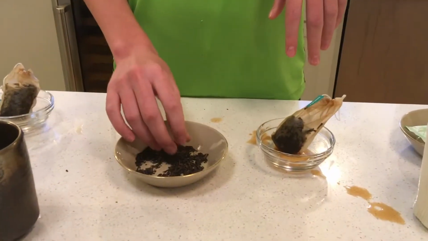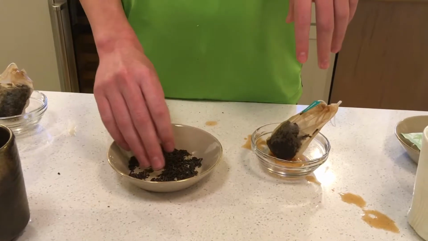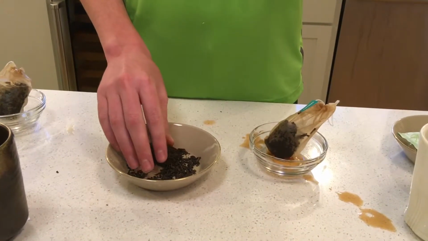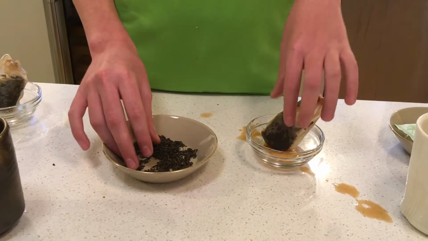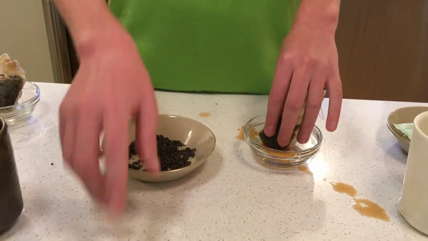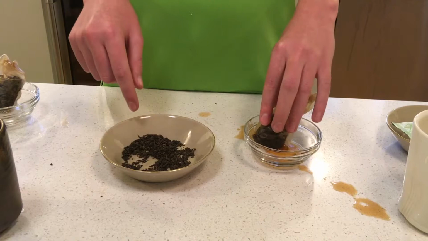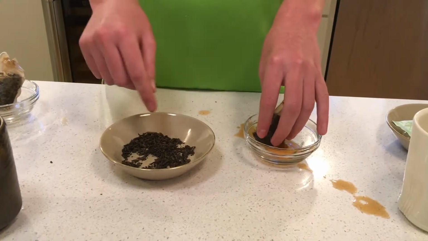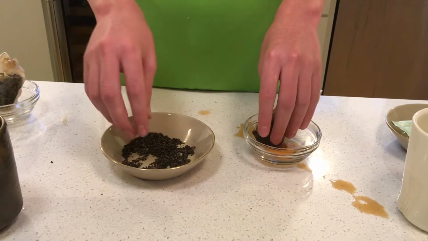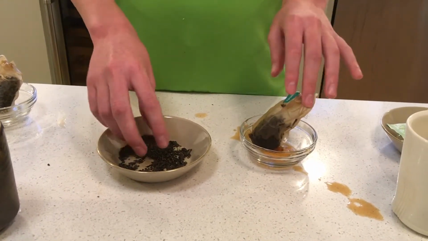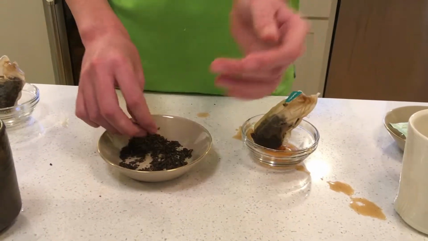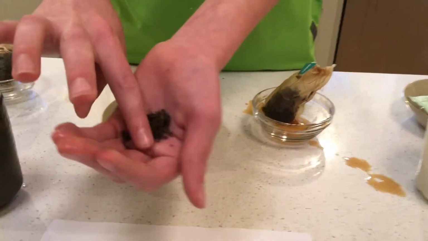Black teas are usually processed in one of two ways: the crush, tear, curl method, CTC for short, or the orthodox method. The CTC method is commonly used for tea sold in tea bags because it can make a consistent product for lower quality leaves. Orthodox processing is either done by machines or by hand. Hand processing is usually done for high quality teas, like this one.